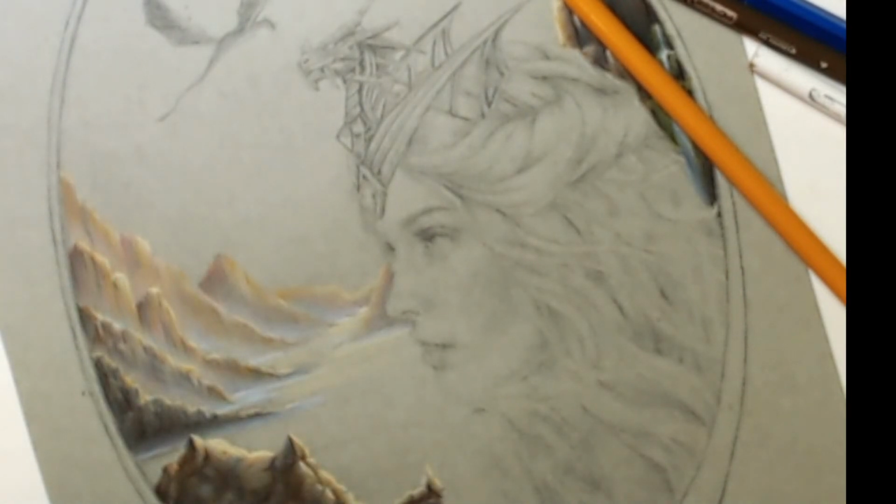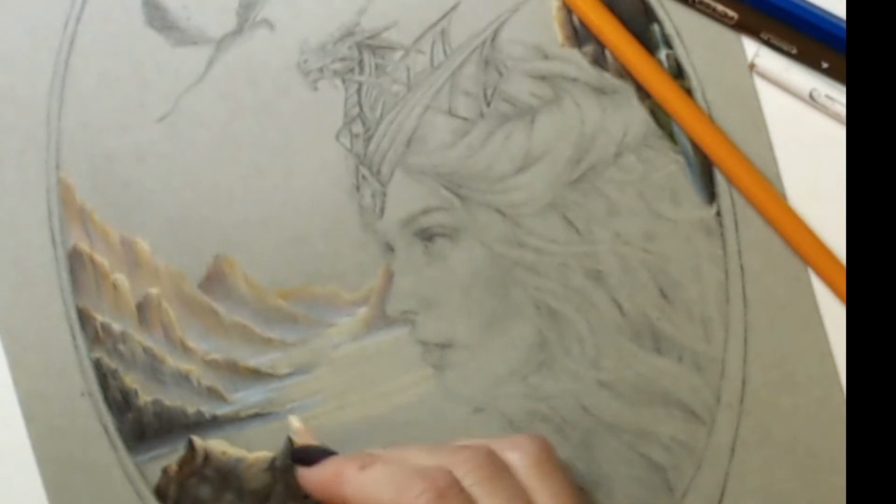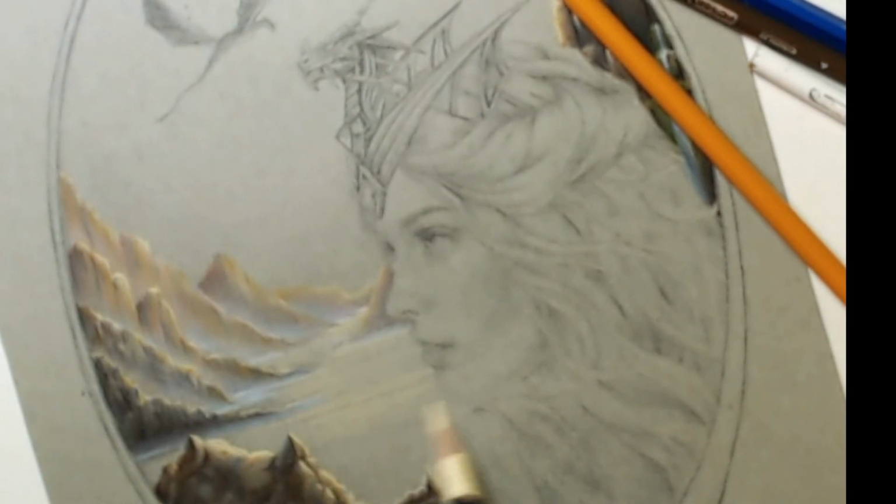Keeping to your horizontal lines. And I'm only doing it in this middle section where the reflection is on the water. And it's a light hand first.